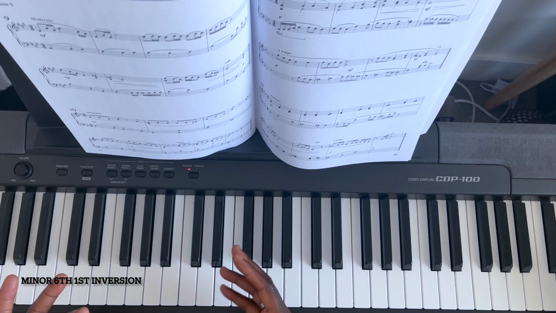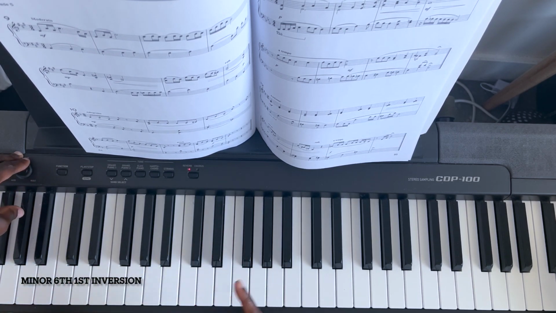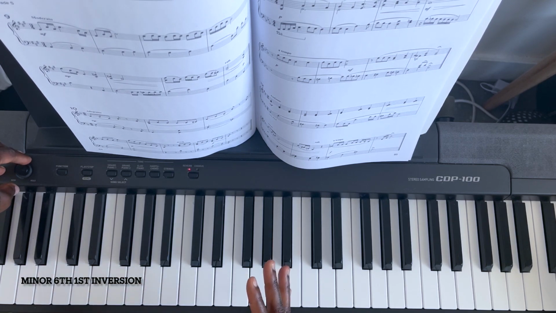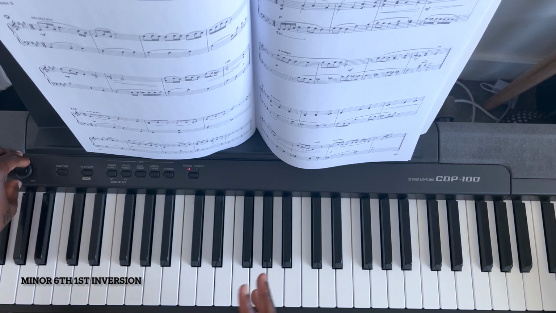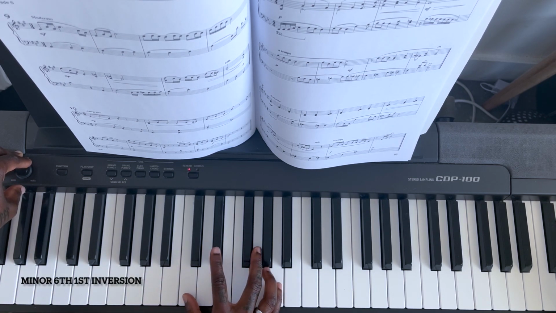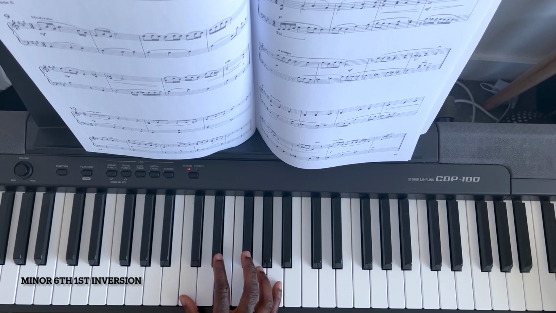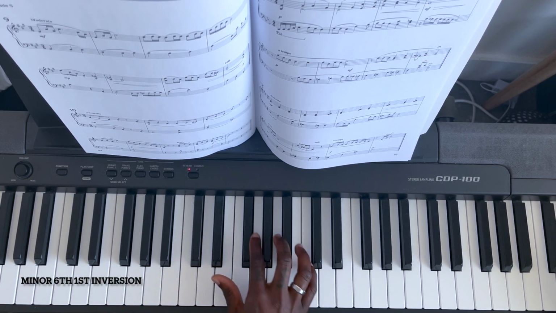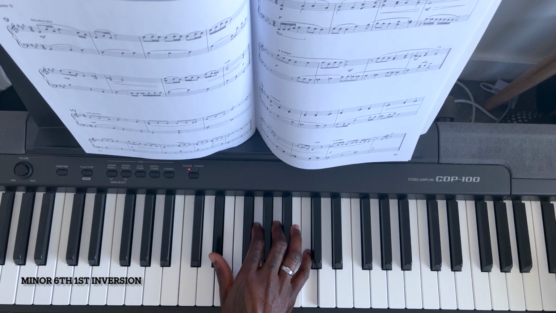So we're playing a minor triad, root position, and we're adding that sixth note or sixth degree, which is A. So this is how the shape is gonna look like. Now, for the first inversion, you already know you have to take the bottom to the top, okay? The bottom note. So this C is gonna become the C at the top. So this is how it's gonna be looking, really.